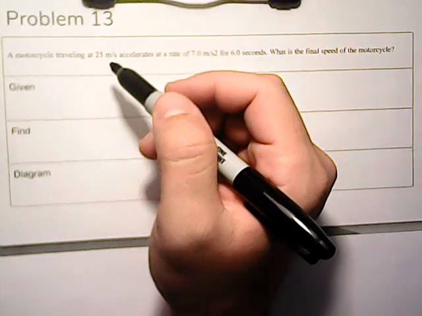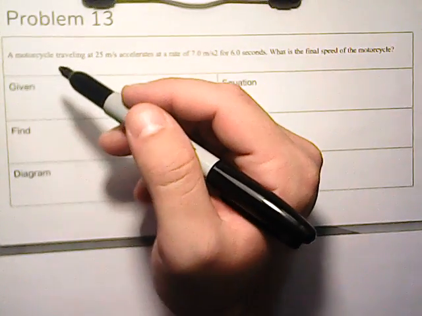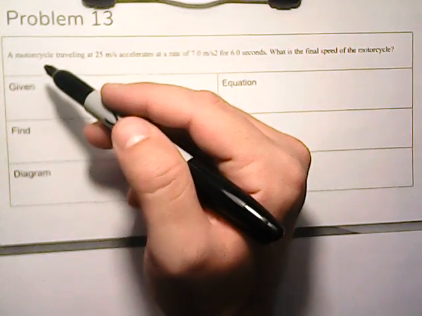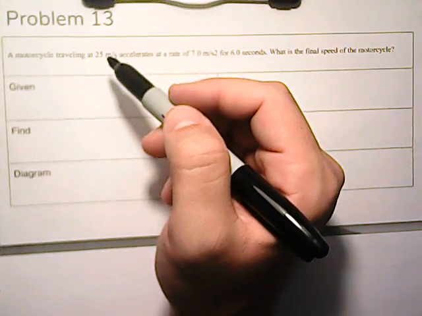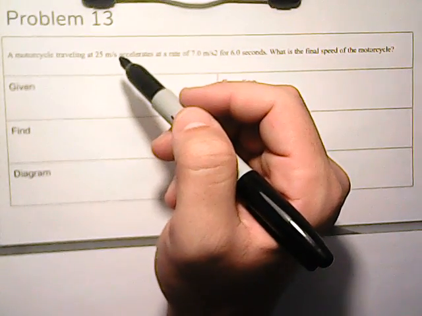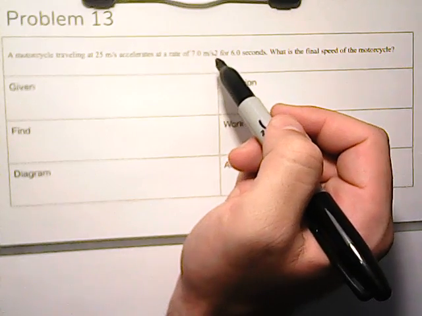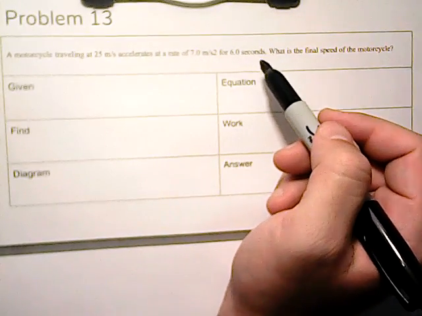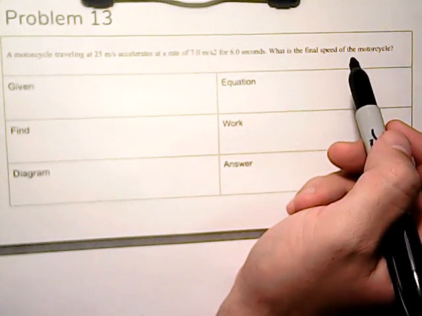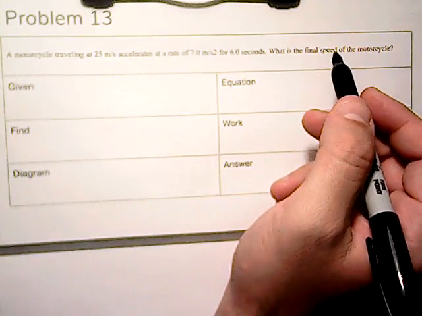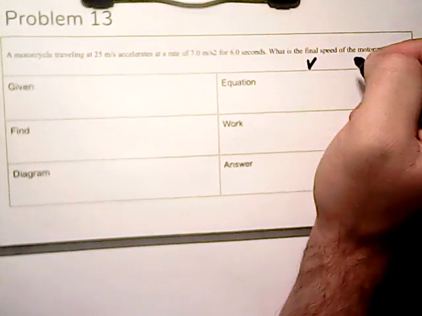We're going to look at problem number 13. So problem number 13 tells us a motorcycle traveling at 25 meters per second accelerates at a rate of 7 meters per second squared for 6 seconds. What is the final speed of the motorcycle? So they ask us, what's the final speed?